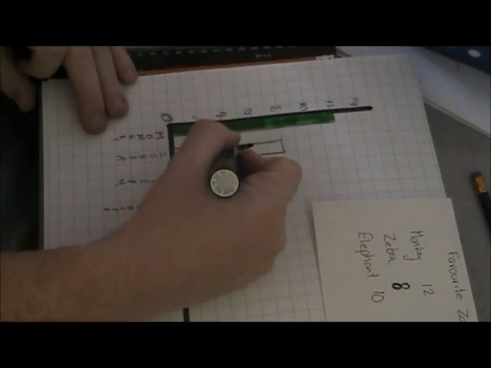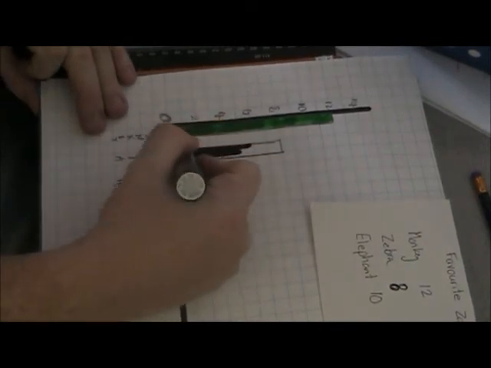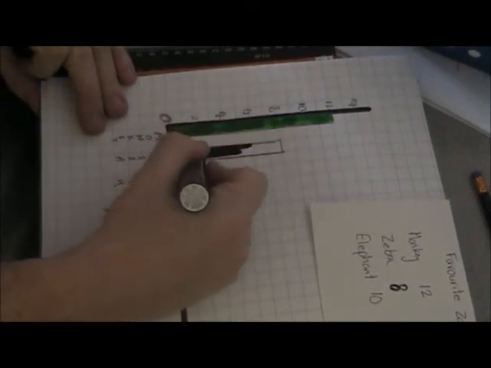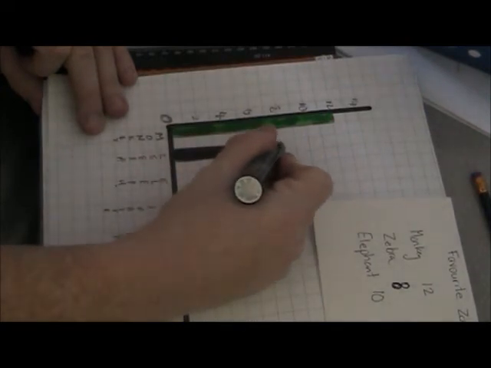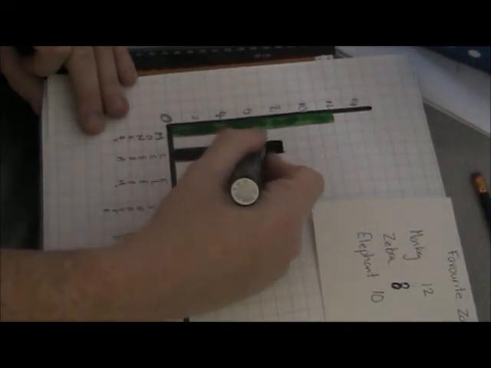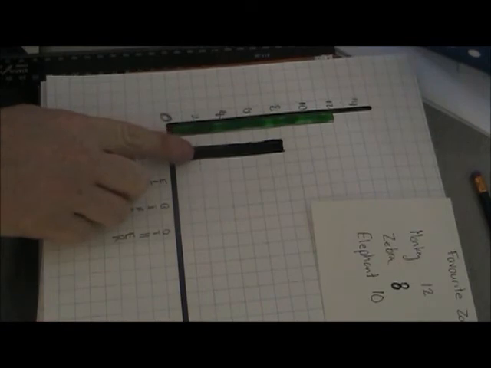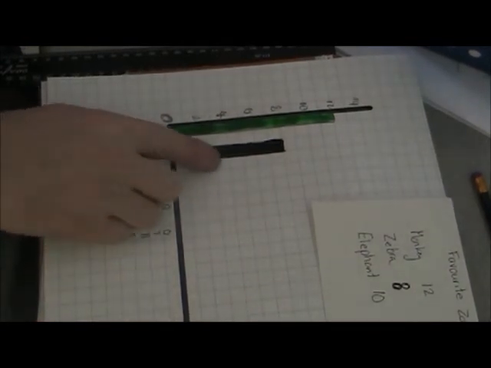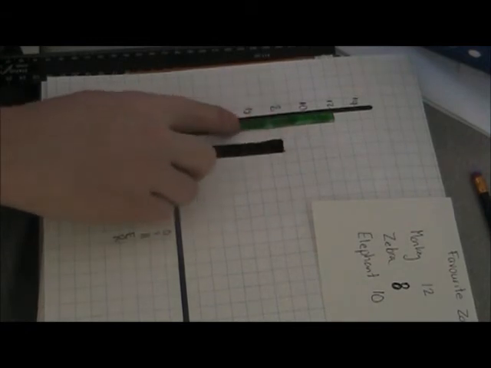And I'll pick a different color for zebra. I'll pick black because zebras are black and white. And one thing that's very important when you're doing your bars is that they're the same width apart, which means along, see how I'm using one full column all the way up? These are the same size.